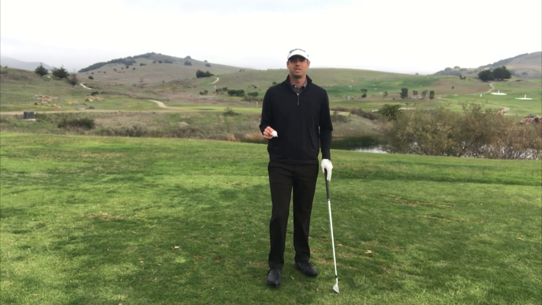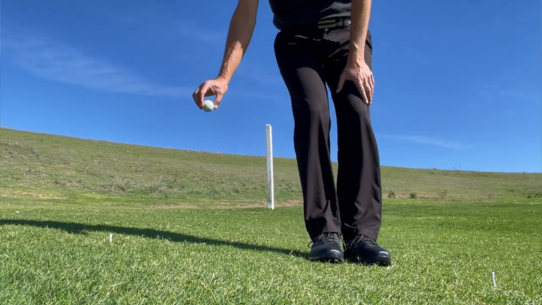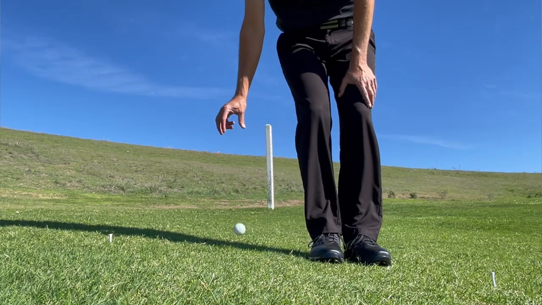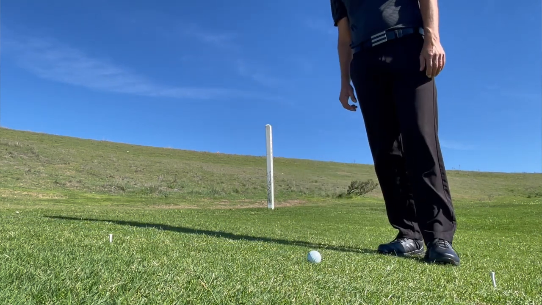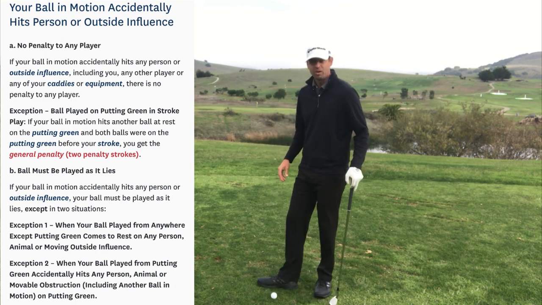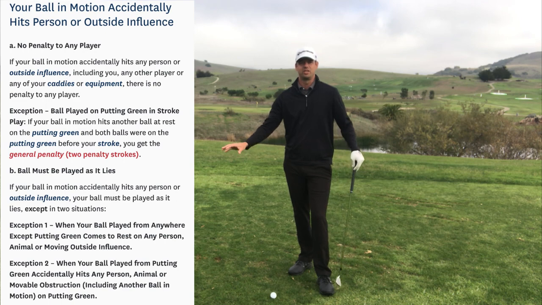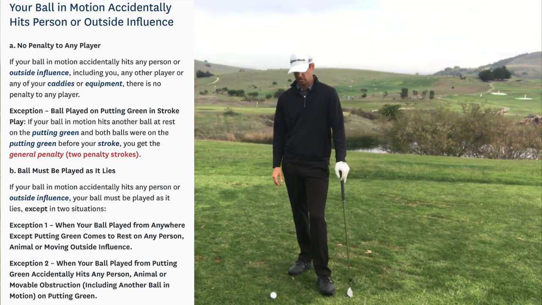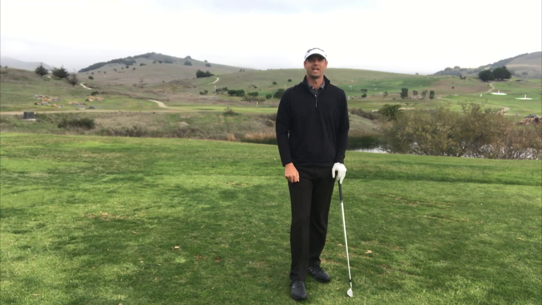So what happens when this golf ball accidentally strikes our foot when we drop it? The answer is, as long as you didn't purposely stop that ball, the ball's in play, as long as it's inside your dropping area. So a ball that's dropped strikes you, play it from where it lies.